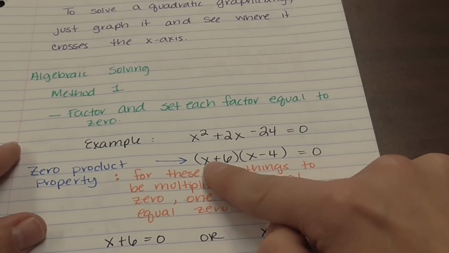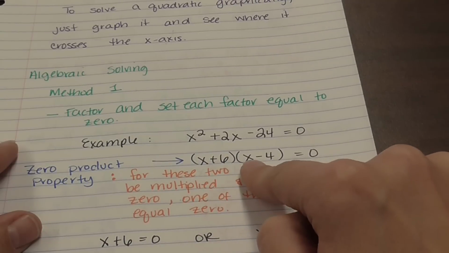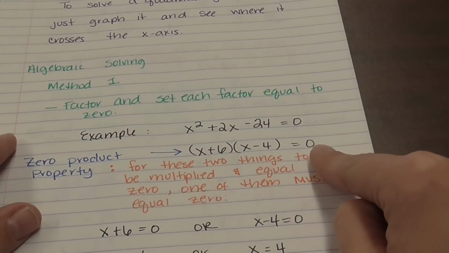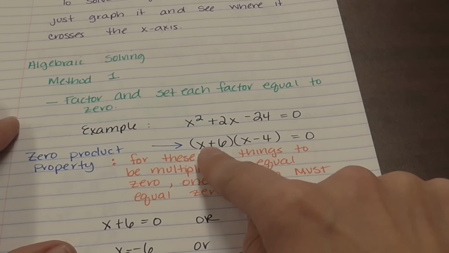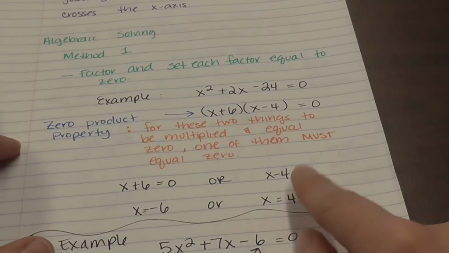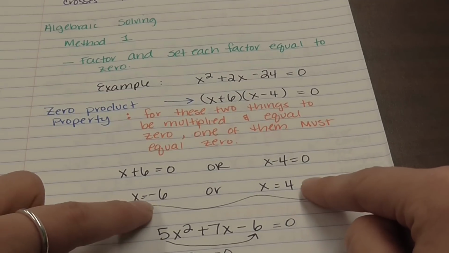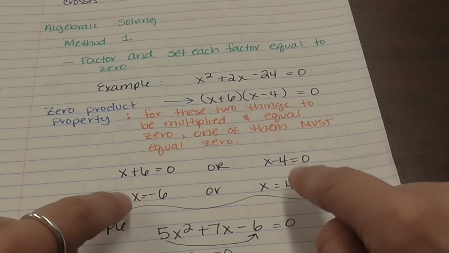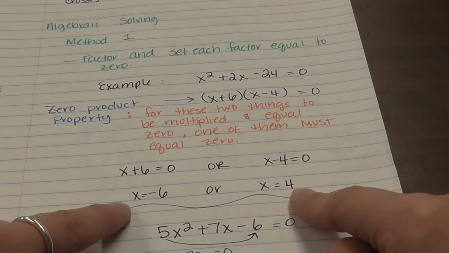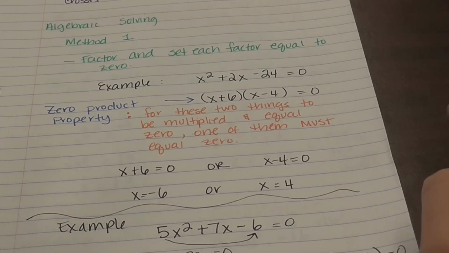So you're multiplying together x plus 6 and x minus 4. If I took this and factored it, I'm multiplying those two factors together and I end up with a product of 0. That means that either x plus 6 has to equal 0 or x minus 4 has to equal 0. By setting them both equal to 0, I figure out that x equals negative 6 or x equals 4. These are the two x values, the two places where it crosses the x-axis, where y equals 0. Those are the solutions. Once you've done that, you're done.